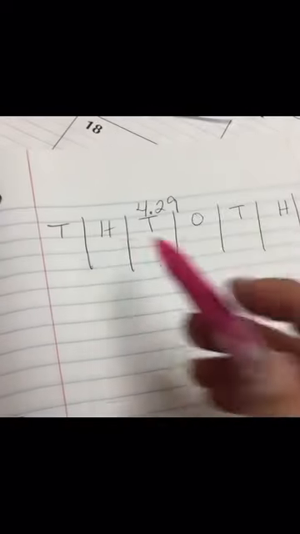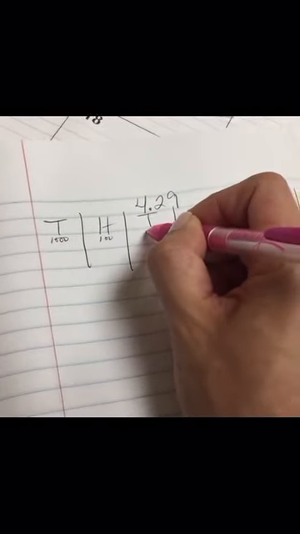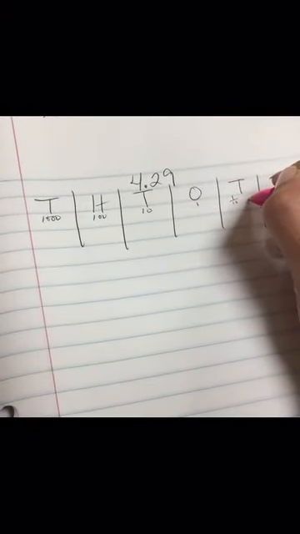So the kids know that thousands is represented by 1,000, hundreds is represented by 100, 10 is represented by 10, and 1 is represented by 1. The tenth is represented by 1 over 10 or in decimal form as 0.10. The hundredth is represented by 1 over 100 or 0.01. And the thousandths is represented by 1 over 1,000 or 0.001. Students aren't required to write that with their place value chart.